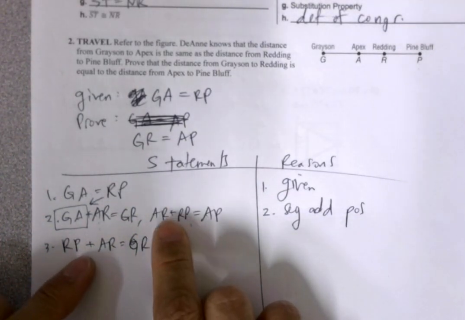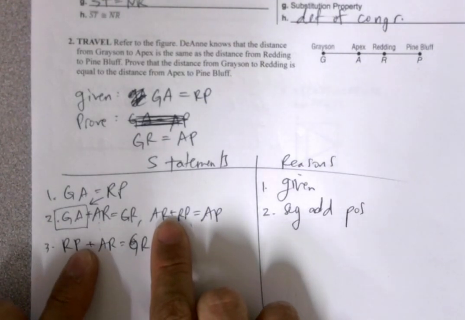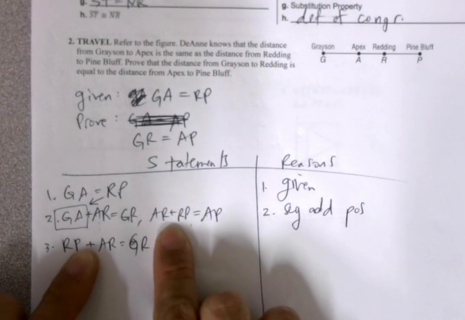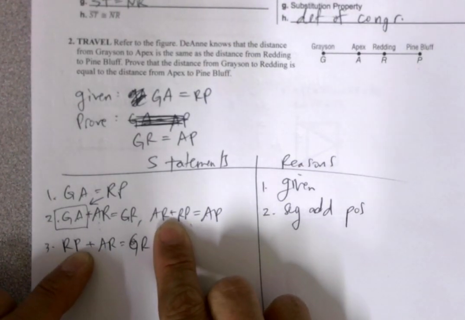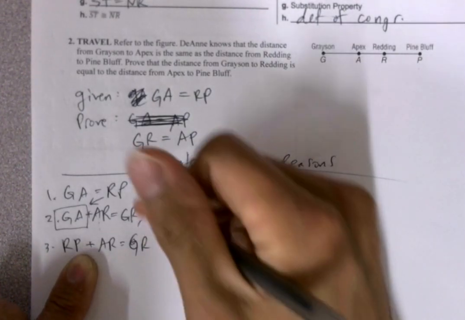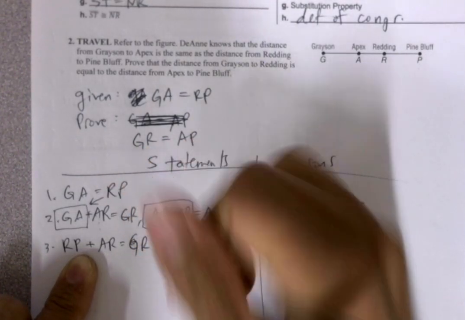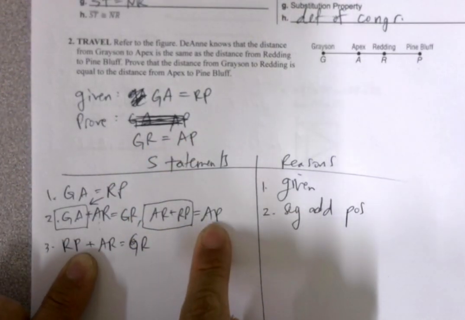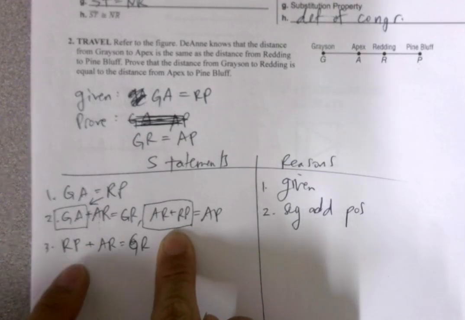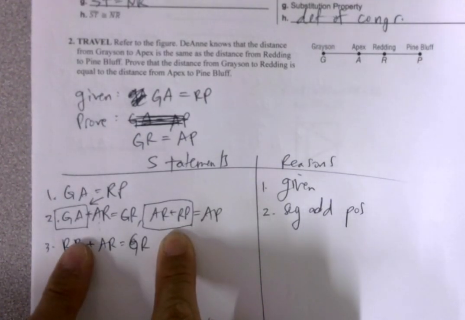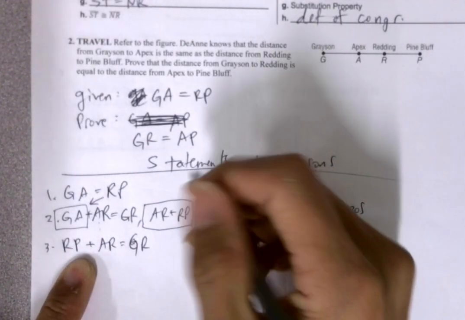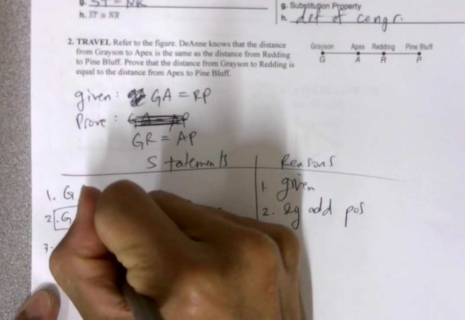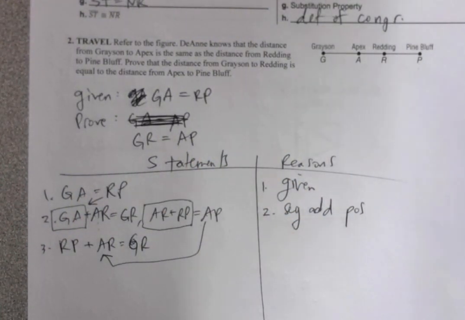So these 2 expressions are the same expression, which is perfect. Because what we can do is anywhere you see this expression, I can put AP, right? And I do see that expression. It's right here. So I'm going to take this AP and put him right in the place of that expression.